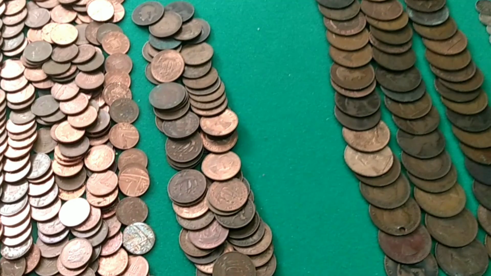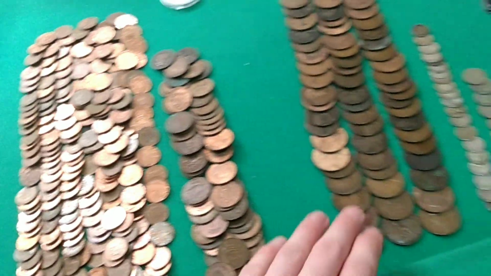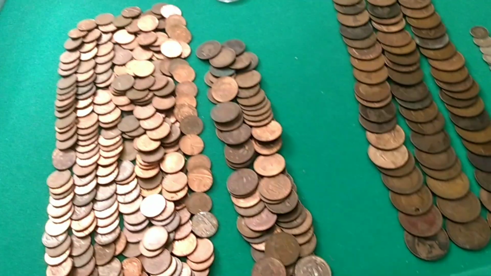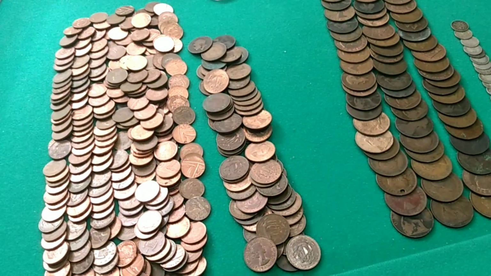Because I've run out of half pennies, we're going to eliminate them, but obviously just remember it's going to be twice as many as this and half as many as this. So you should be able to visualize and imagine how many half pennies there would be.